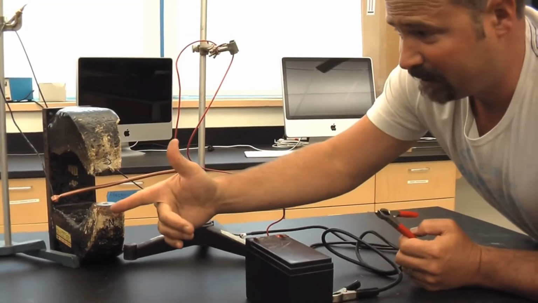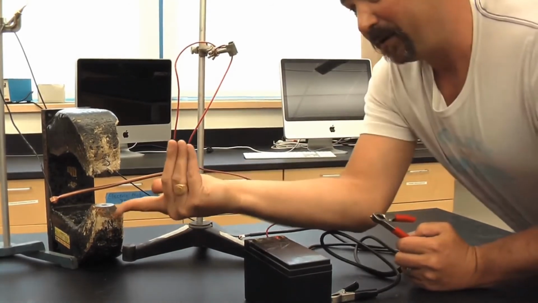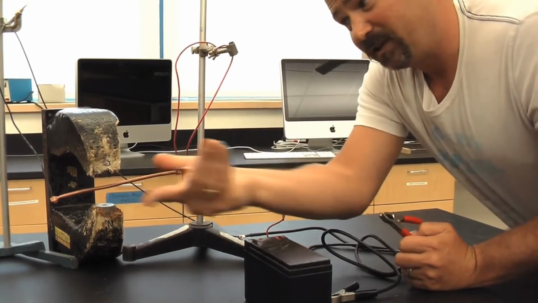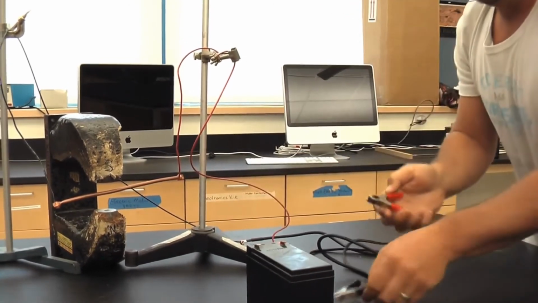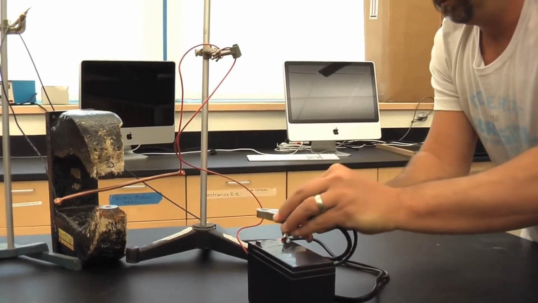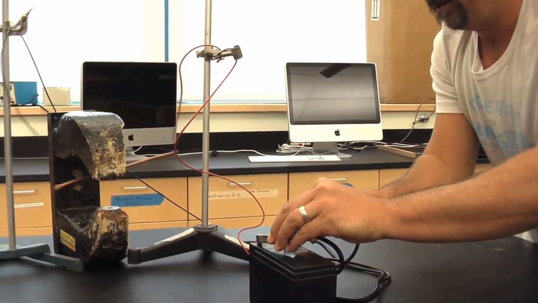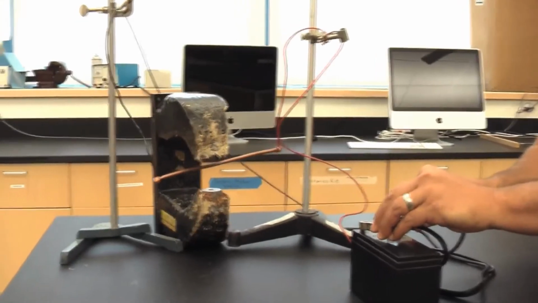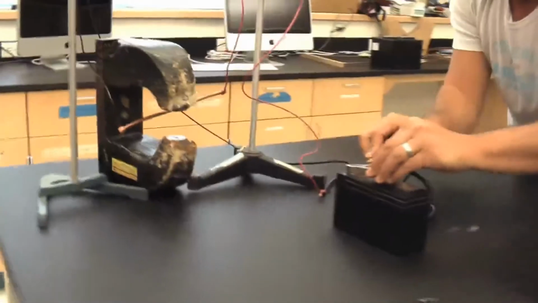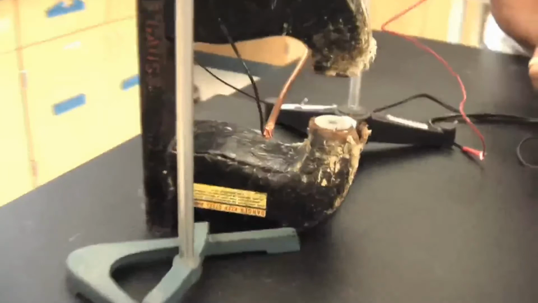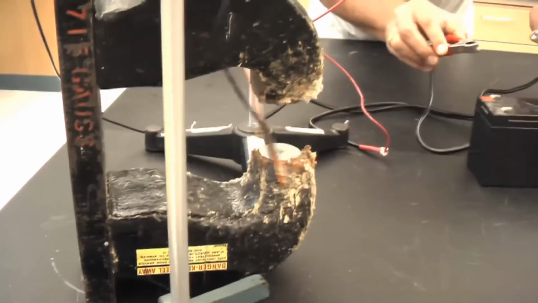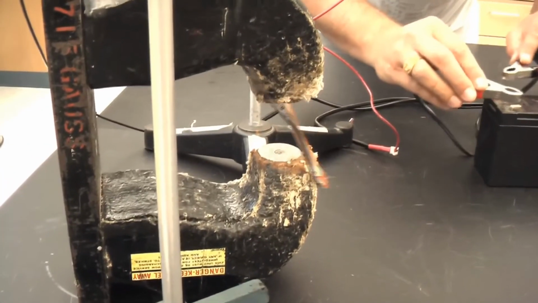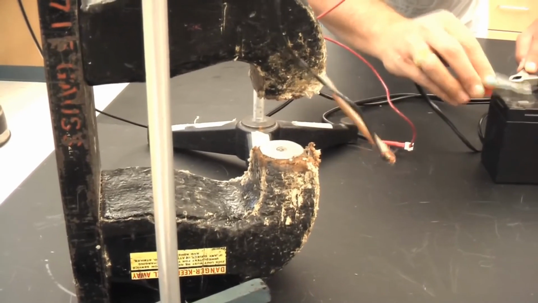The current is flowing that way. The field's up. So you can see that his fingers are curling to make it so that his thumb points kind of in that way. So now he's saying if you reverse the direction of the current, the force should go the other way, and it does.